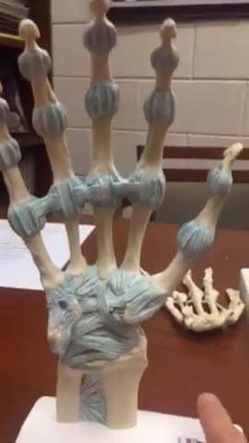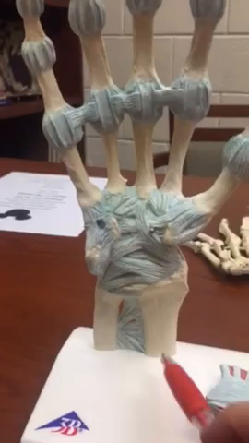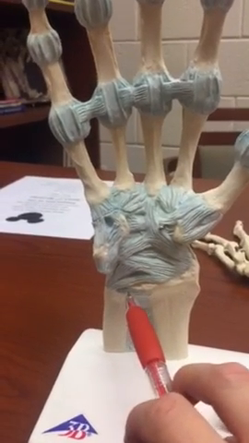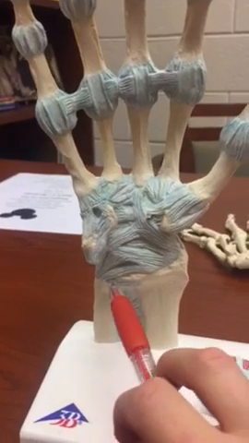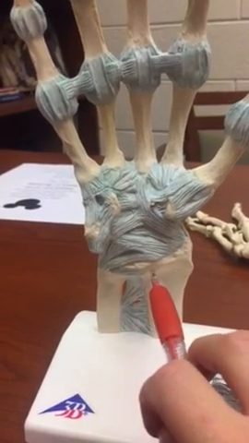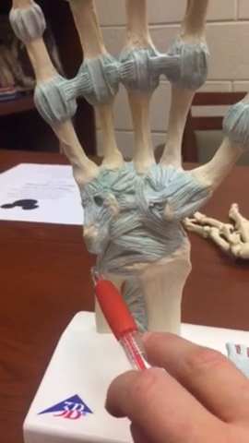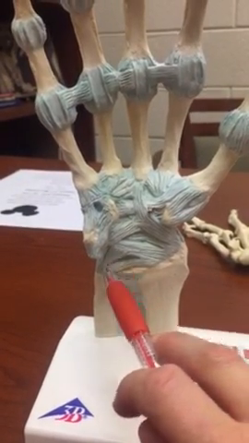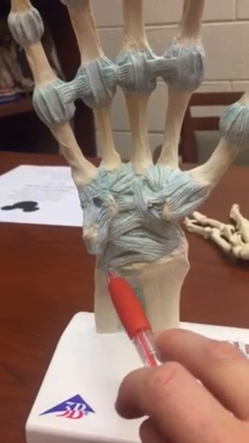Alright guys, we have another ligamented model here. First I want you to take note of the interosseous membrane. Then you can see here, we're looking at the palmar surface of a right hand. That is going to be your palmar radio-ulnar ligament. Then we have our palmar ulnocarpal ligaments running from the ulna to the carpals.